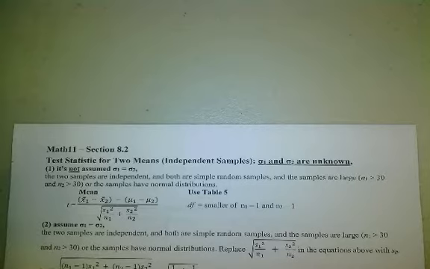If we do not assume that sigma 1 equals sigma 2, and the two samples are independent, both are simple random samples, both samples are large, then our t-score, and again we use t-score because we don't know the sigmas, looks as following. x1 bar, subtract x2 bar, subtract the difference in the population means, over, and then notice this one has the s's instead of the sigmas that the z-scores had.